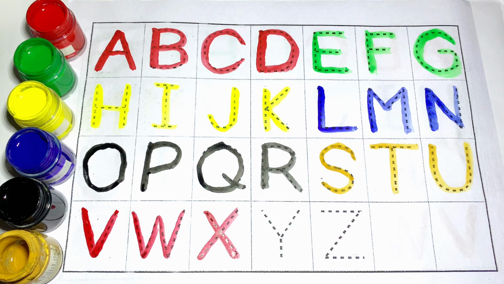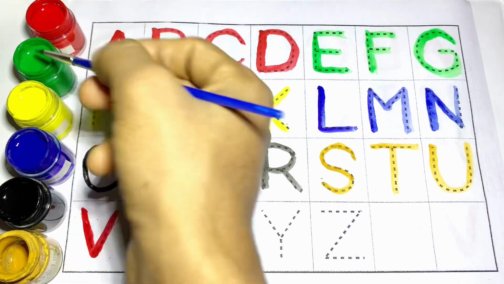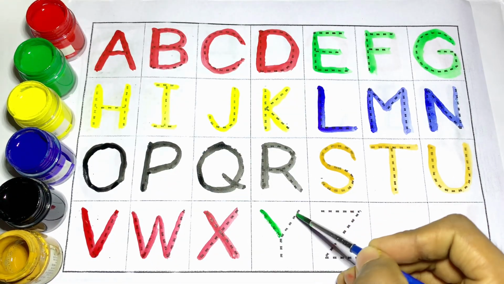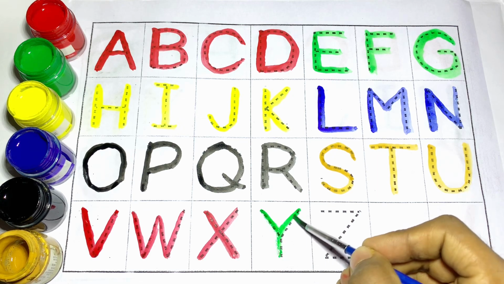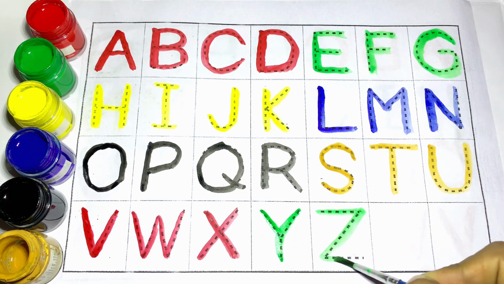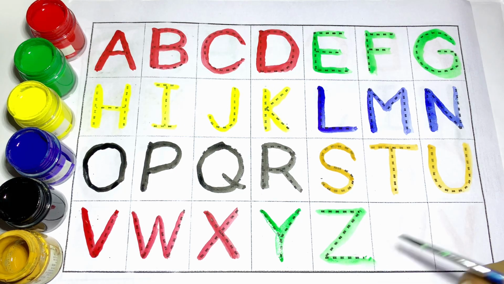Kids, now draw Y. Y for yak, Y for yo-yo, and use green color. Z. Z for zebra, Z for zoo.